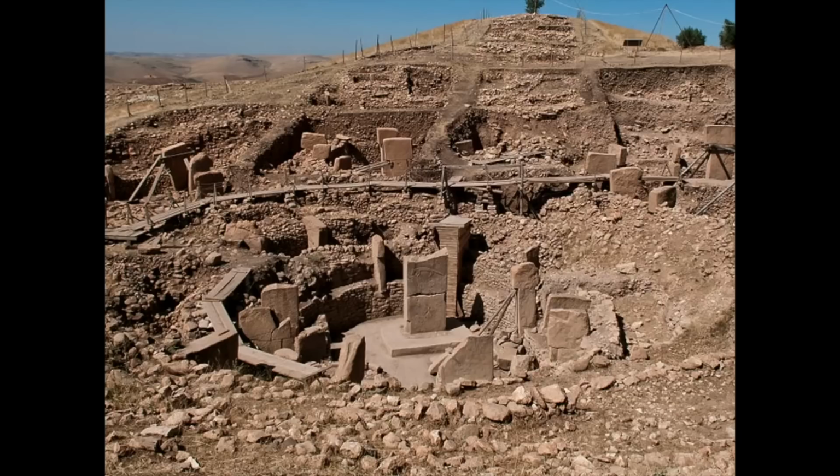And this culture in Göbekli Tepe died out only very soon after its foundation. Nothing like this happened again for approximately 4,000 years. And that's when the next supernova went off. It's interesting how this worked.